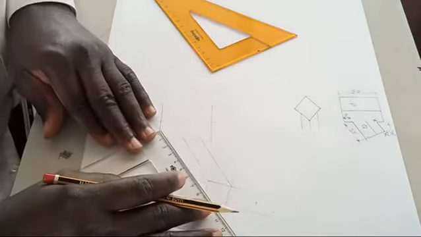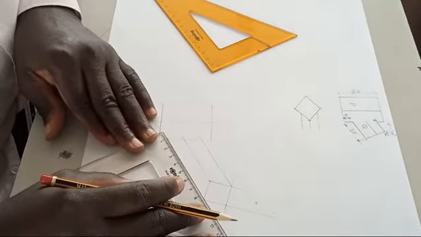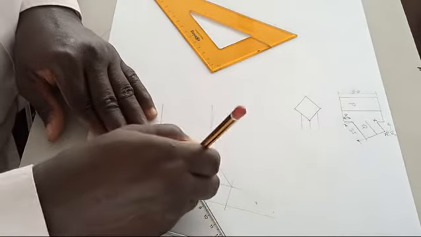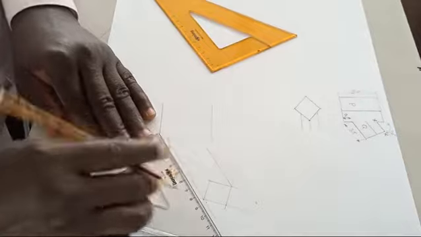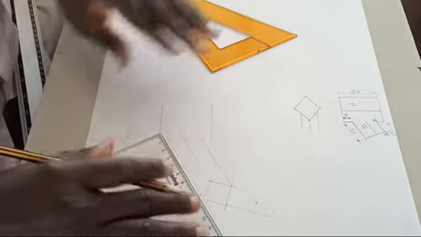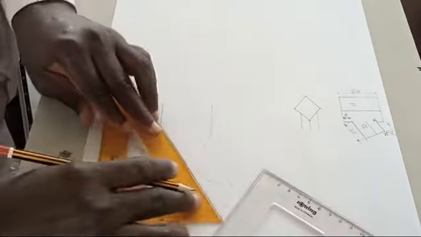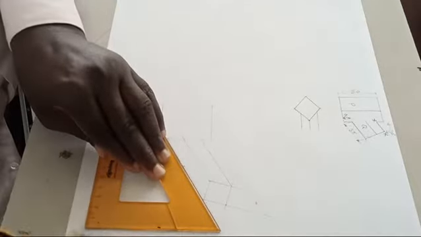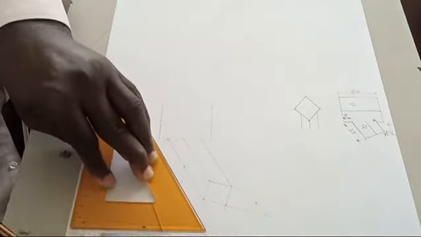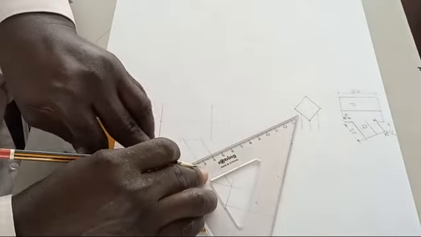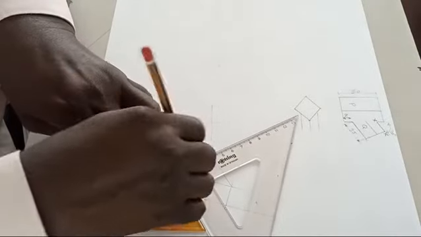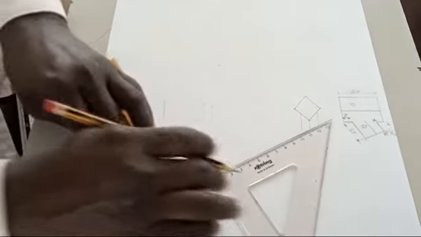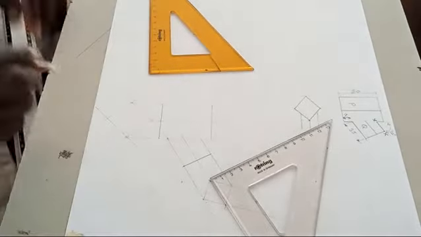So let us measure at 35. 1, 2, 3, 35. That's 35. So you can draw a perpendicular line from that point of 35. All of us place it on the line. Put this one behind it and slide it away. So you can put your glass square on it, so that we have a 45, 90 degree to that side.